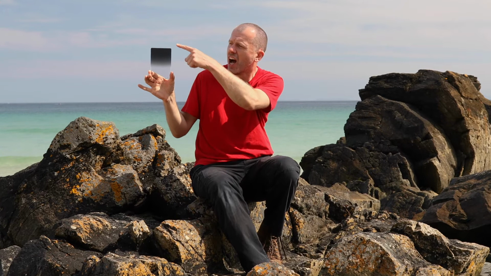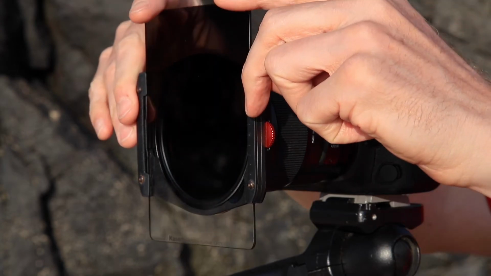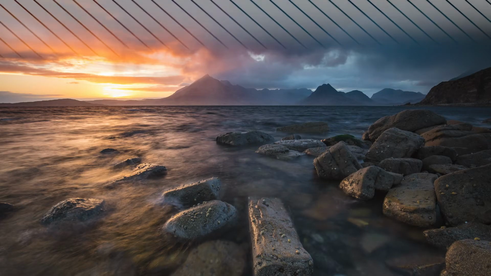This is a neutral density graduated filter, which is essentially half ND, half clear, otherwise known as a split ND. These are essentially the same as ND filters, but allow the photographer to apply the effect to only part of the image.